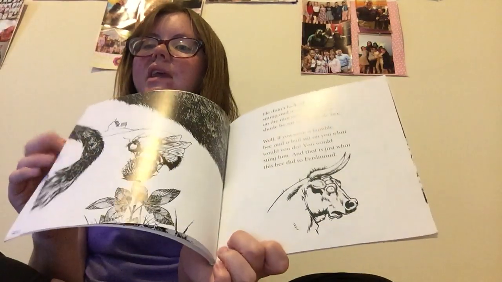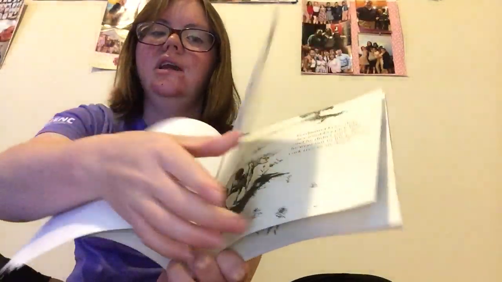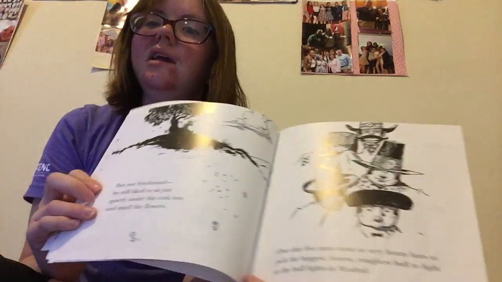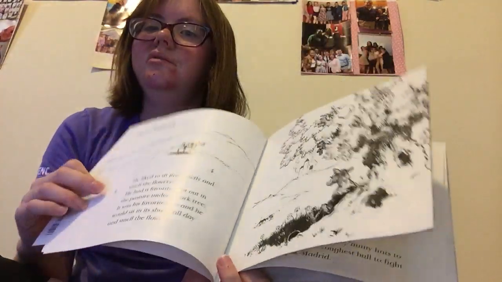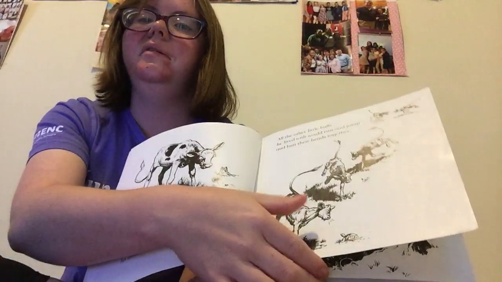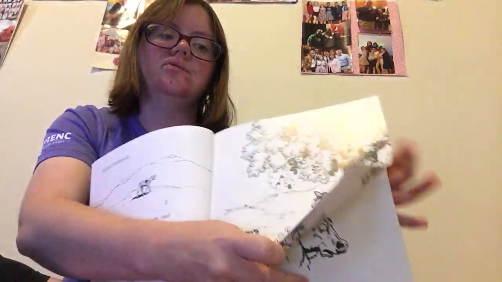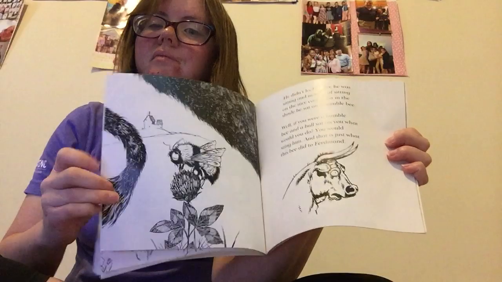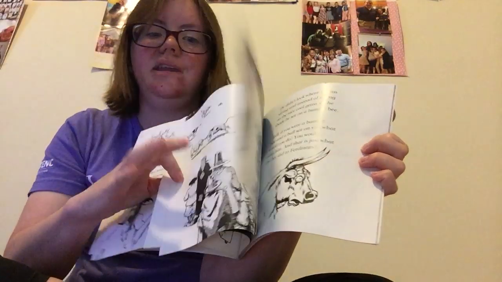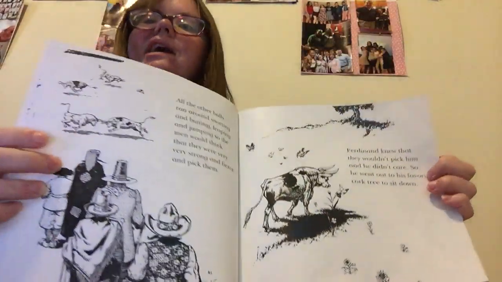We had Ferdinand's mom. We had, who else? Who was at the beginning of the story? That's right, we had all of Ferdinand's boyfriends. And then who did we have towards the end of the story? Who came? That's right, the men. The men came. So they were also characters in the story. So we had like 4 different characters in our story.